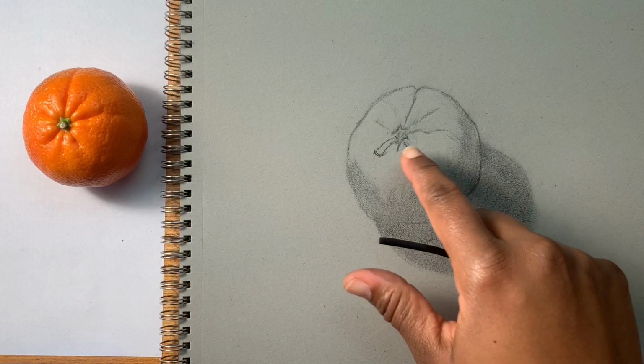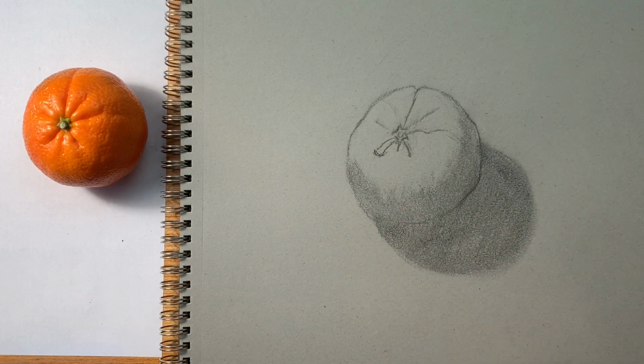Okay, so now you'll see me blocking in these areas of shadow up in the light mask.